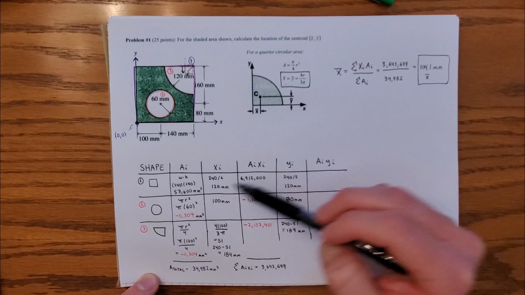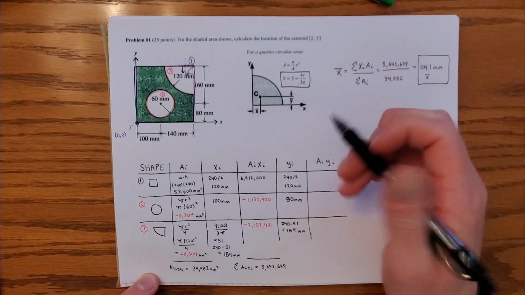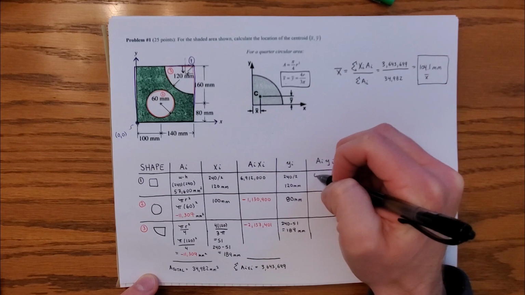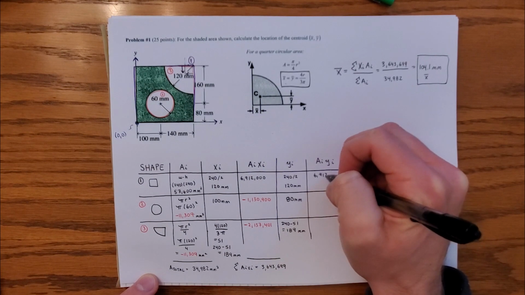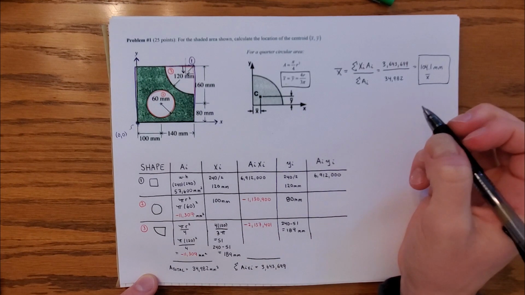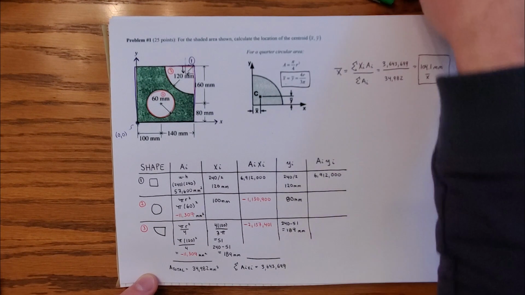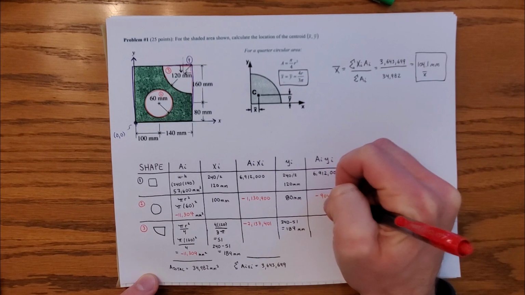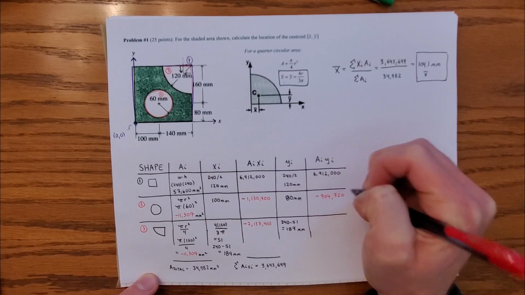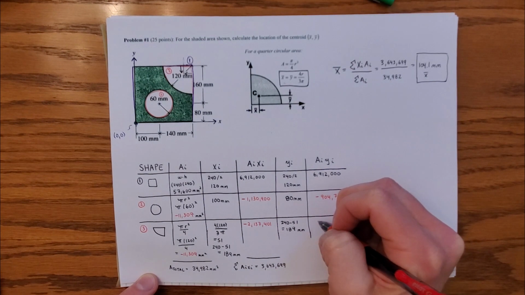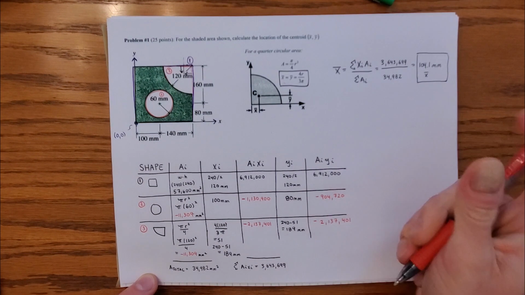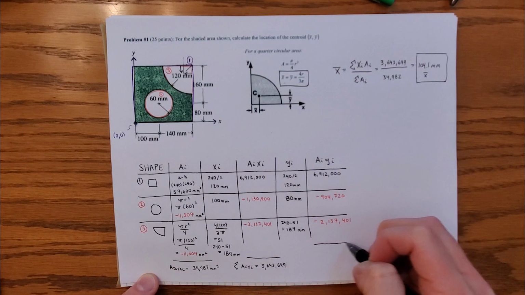So last but not least, we multiply our area times our yi columns, and we get all of our new numbers, which if we do that, as you can see, we have all the same numbers at the top. So our y times a up here is going to be the same value that we got before. And now we're going to repeat the process for our circle. We get a slightly different number this time, negative 904,720. And down here, we get the same number that we did before, which is negative 2,137,401.